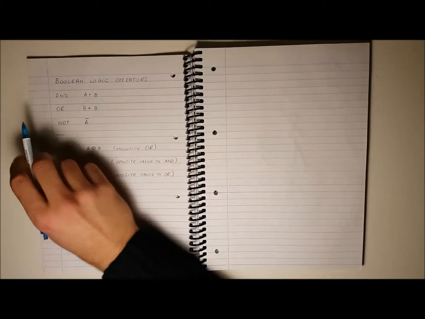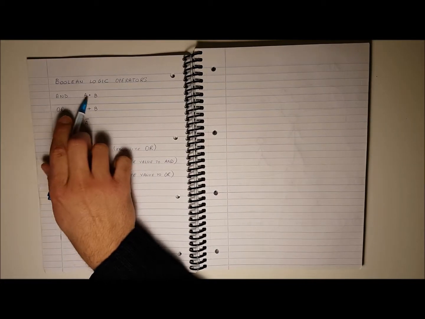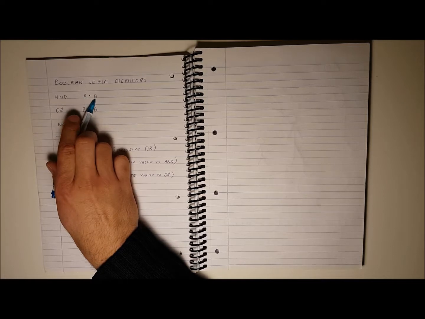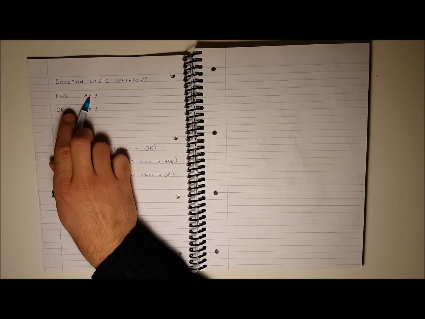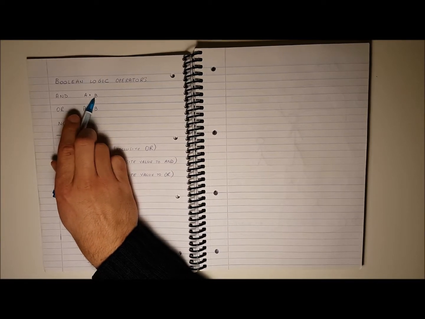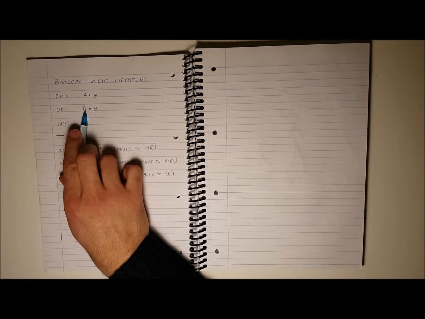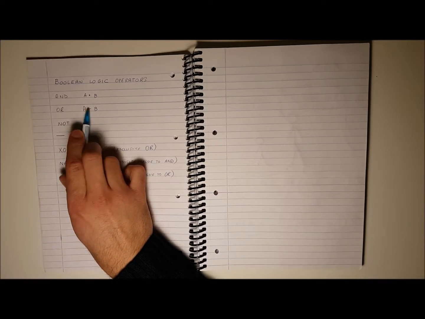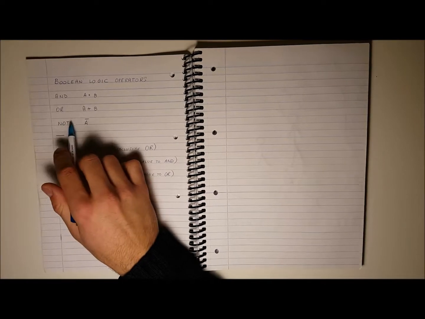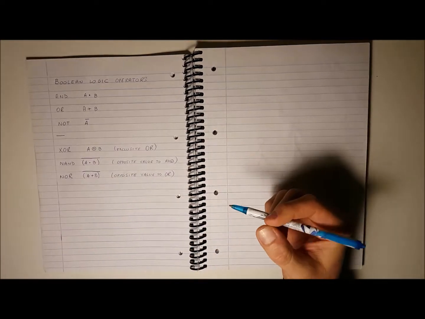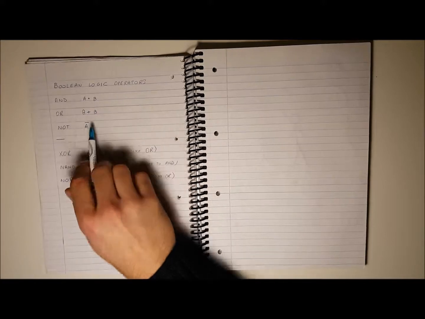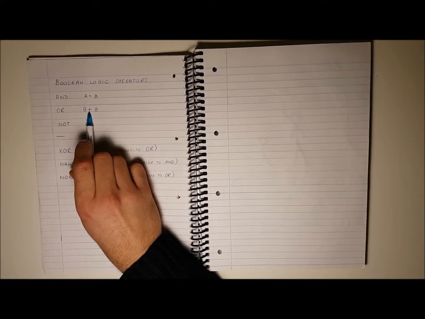So we can start with AND. There's A dot B, and you read it as A and B. And there's OR, so there is A or B. And this is tricky, because sometimes the lecturer will be explaining something, and we associate plus with AND.